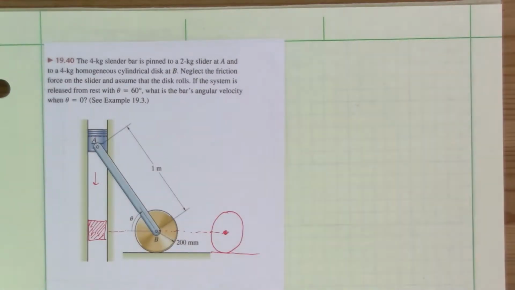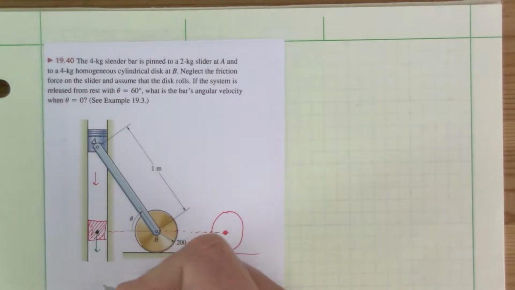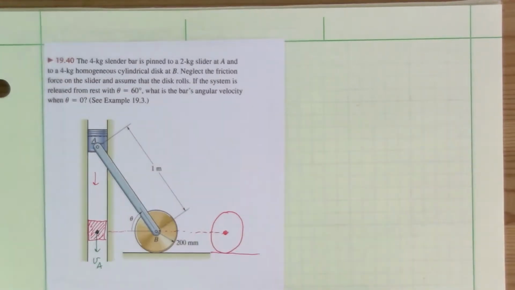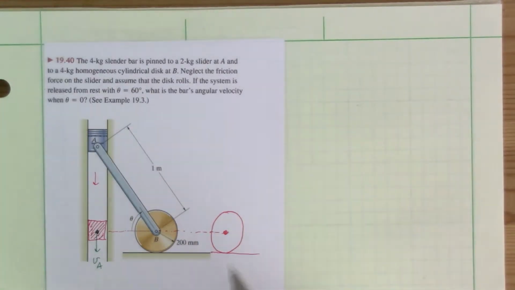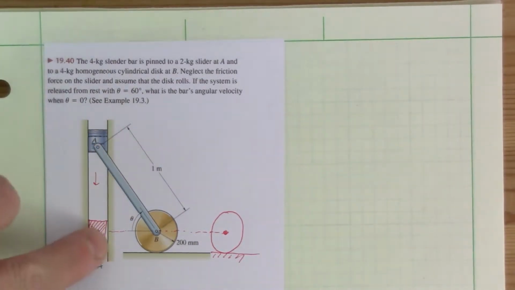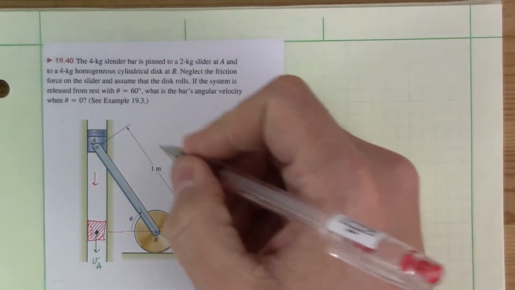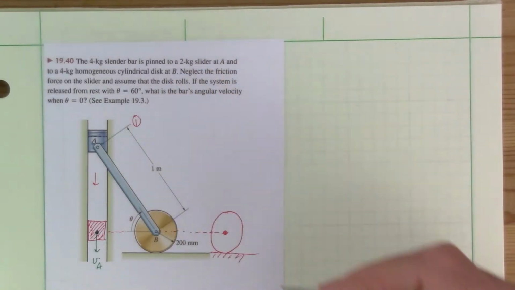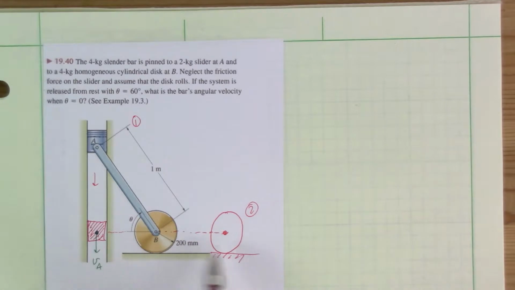Okay, and it is moving downward with some velocity of A. And let's see. Now we use our intuition here. Think about this system, right? This slider falls, and right at this instant when theta has reached 0. By the way, let's label these states. So the state you see in the diagram is state 1, and then this would be state 2. And then the bar is connecting them in between.